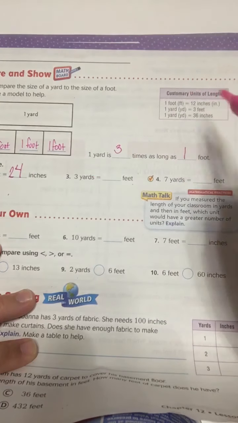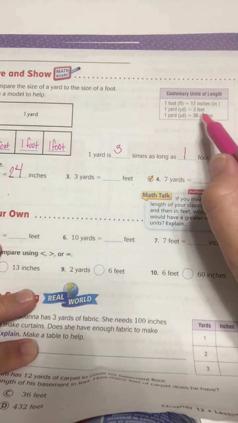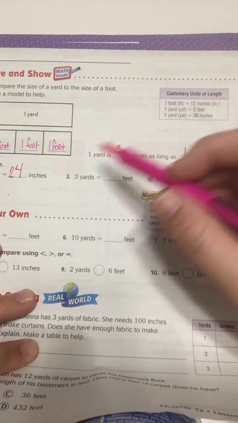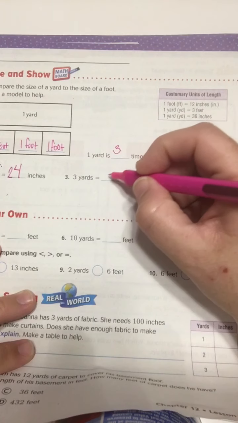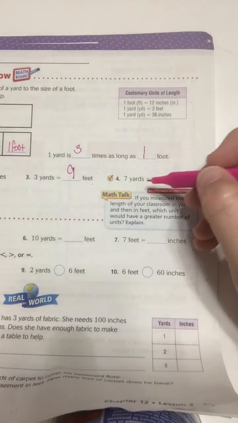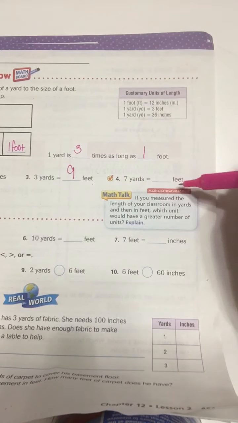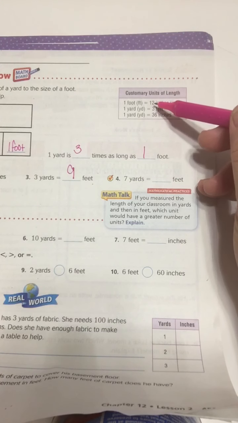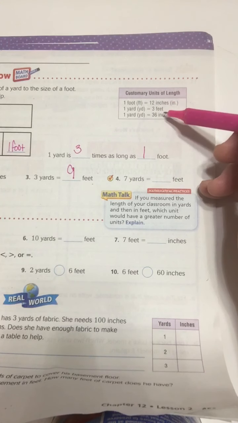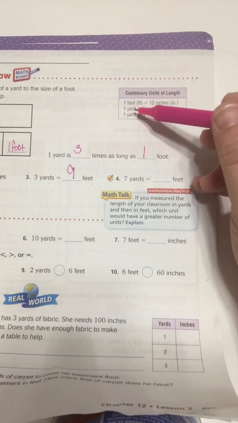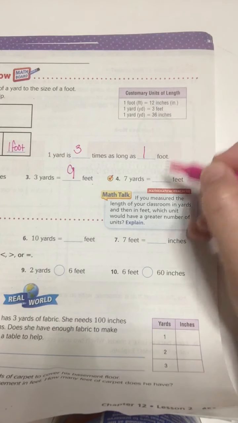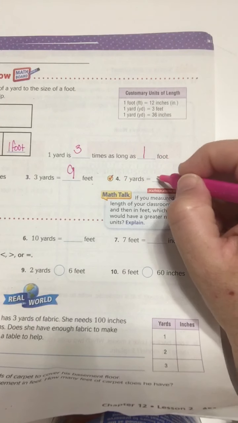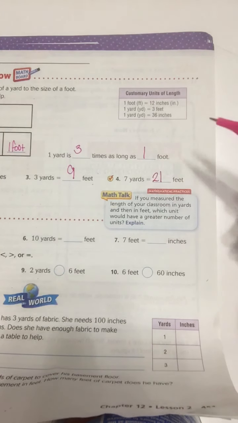3 yards is how many feet? So let's look. 1 yard is 3 feet. We have 3 yards. So we're going to do 3 times 3, which will give us 9. And then 7 yards is how many feet? We're going to look at yards to feet again. So if we had 7 yards times 3 feet for each yard, 7 times 3 is 21 feet.